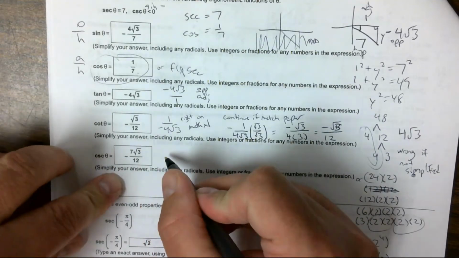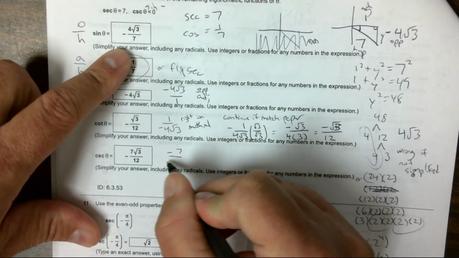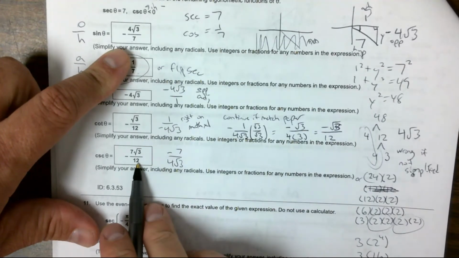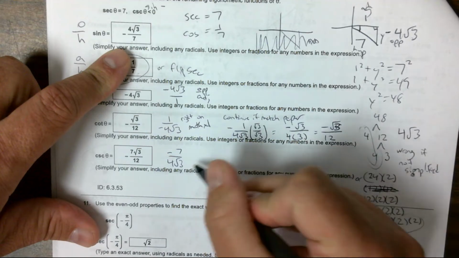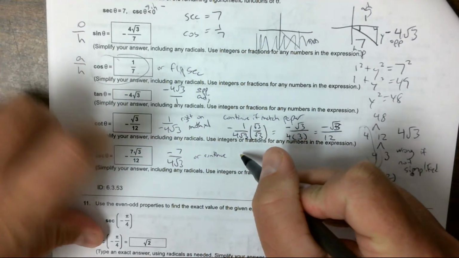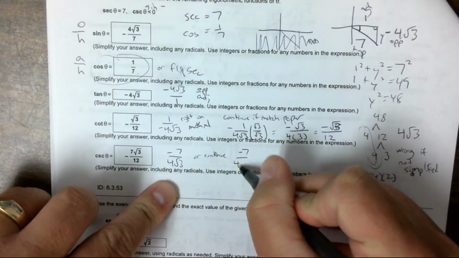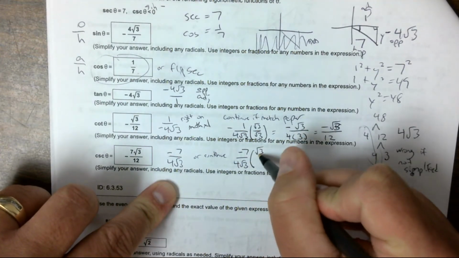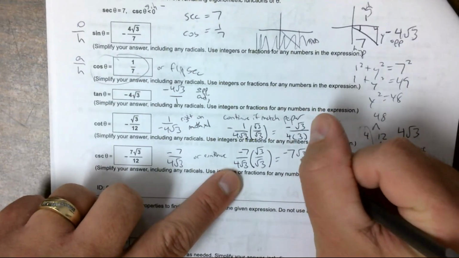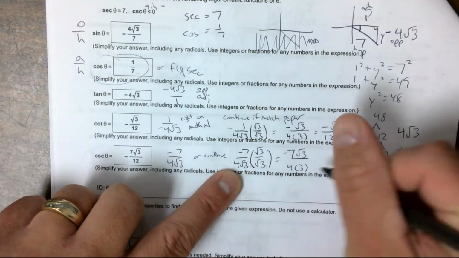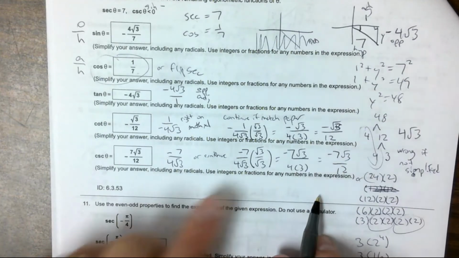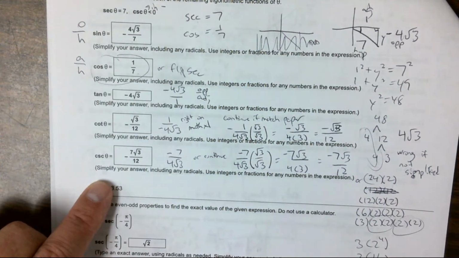So you have negative 7 over 4 square root of 3, which you could probably just count it right or continue. So you have negative 7 over 4 square root of 3, and then you do your square root of 3 over square root of 3, which gives you negative 7 square root of 3 over 4 times 3. So that's negative 7 square root of 3 over 12, which is that. So that's how those work.